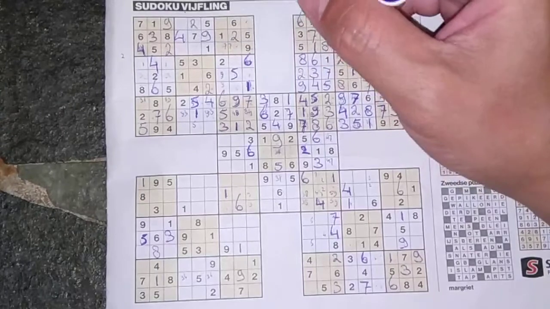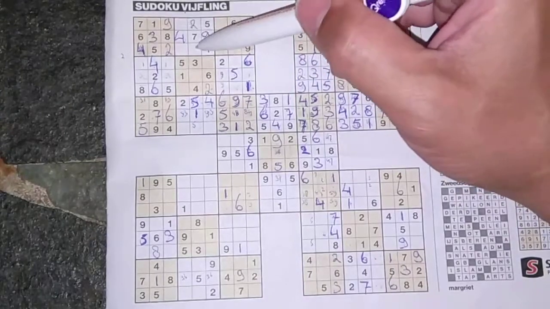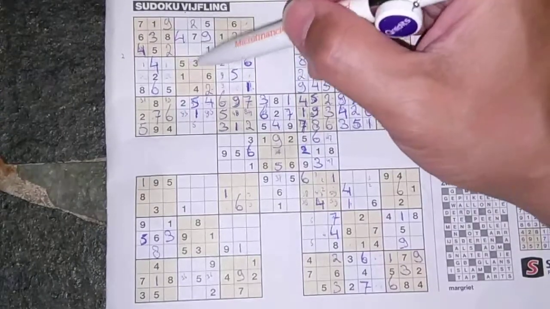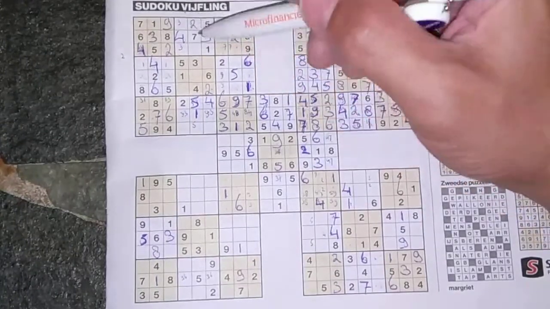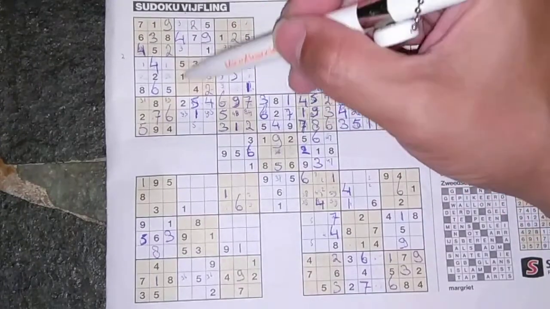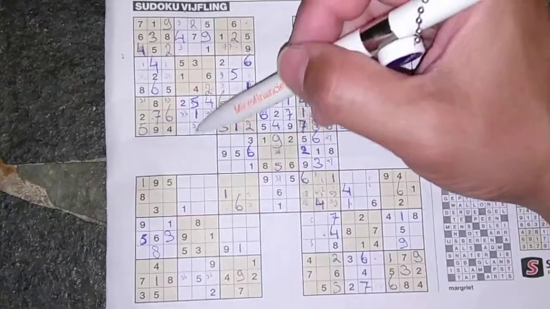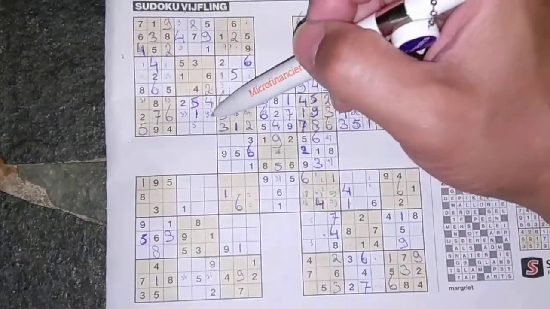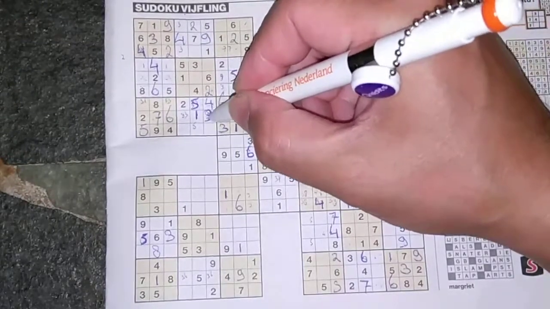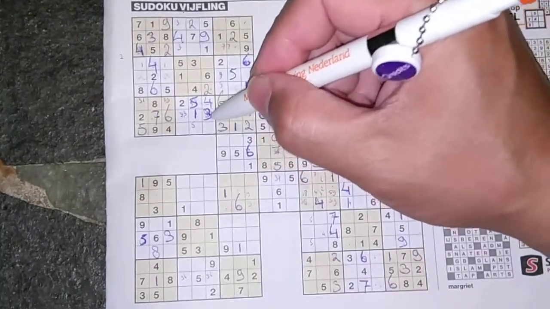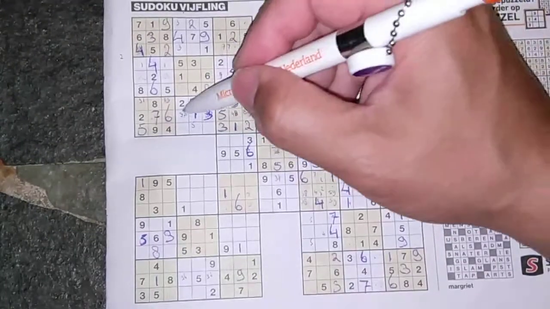3 missing numbers now. 1, 2. The 3 is missing. I see here 3, so no 3 there. So the 3 could be here or could be there. That means we have a 3 in this column, 3 in the middle column, so the column next. The only place for the 3 should be there. We have a 3 here, so it cannot be there. So this should be a 9.